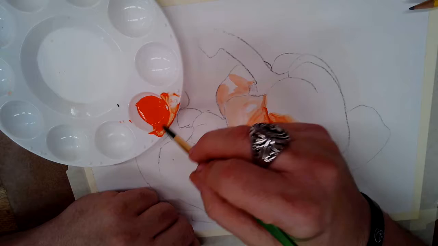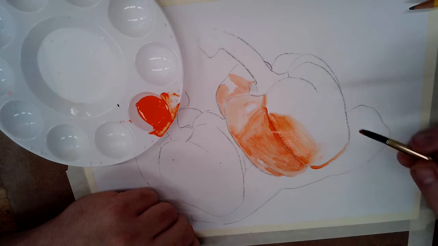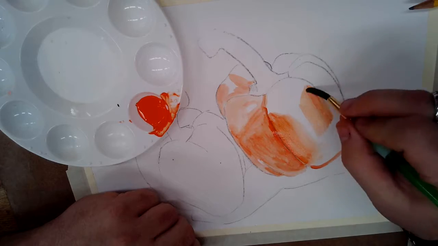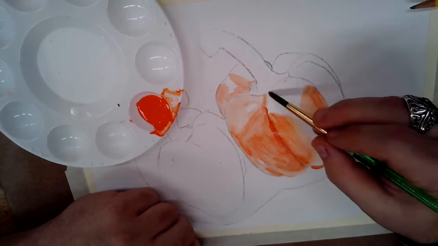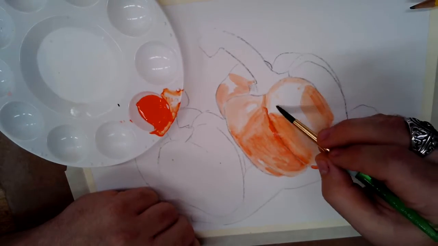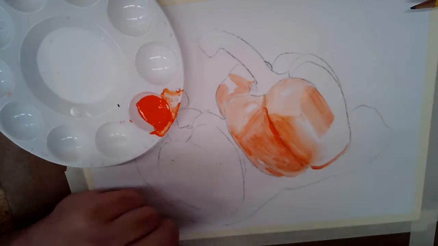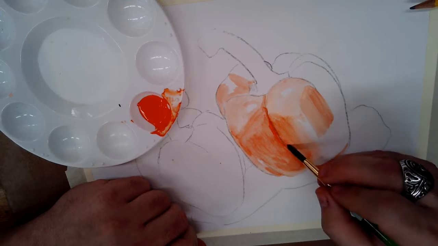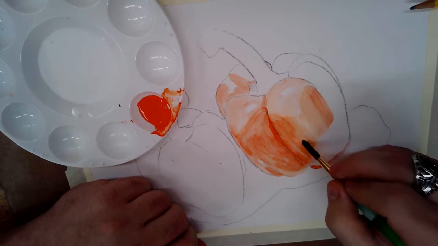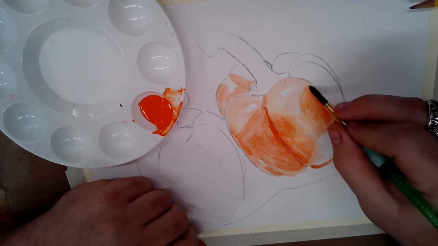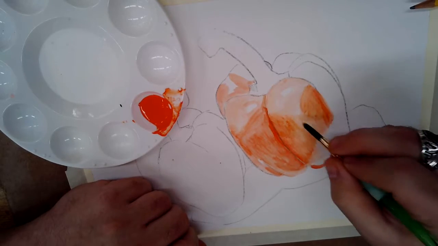So red goes into orange. That makes analogous colors. So we've got red, red-orange, orange. And that's why we are painting orange for this pepper right here. And we're going to go over it with red, and we're going to use multiple layers, okay? You can see that the color is a little on the light side for this orange. It's not too intense. So where I want it darker, I'm going to let it dry and go over again.